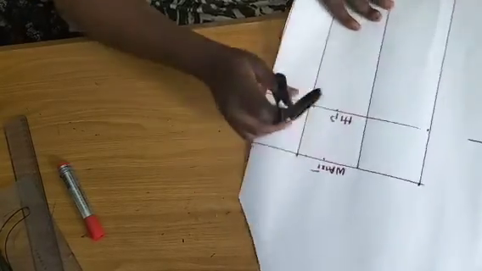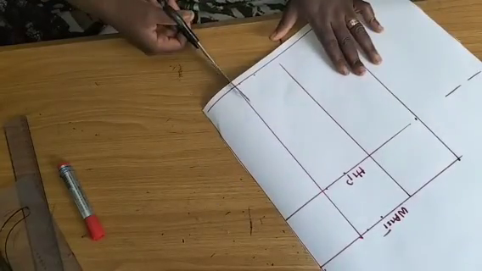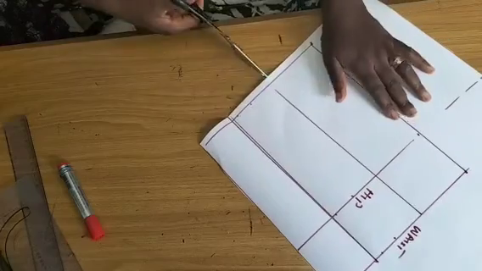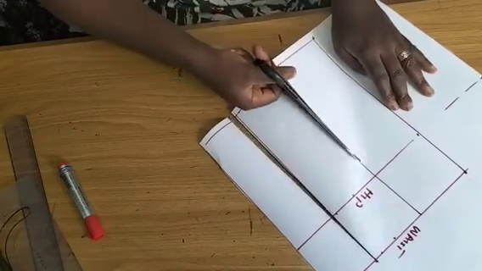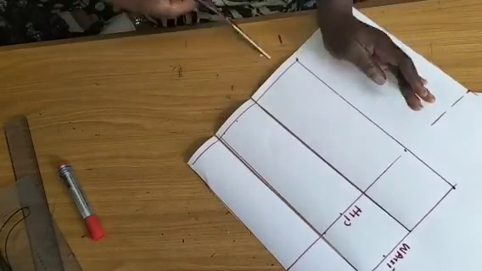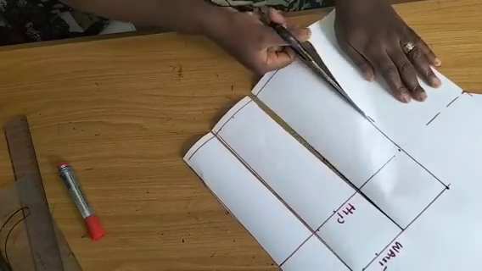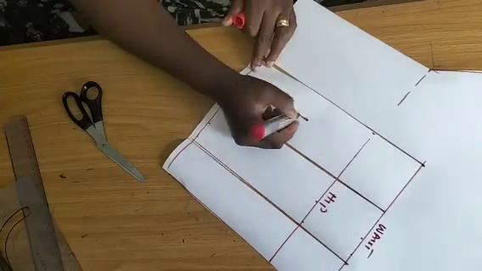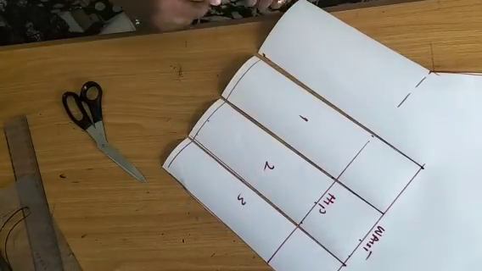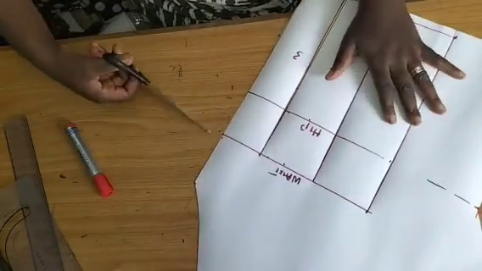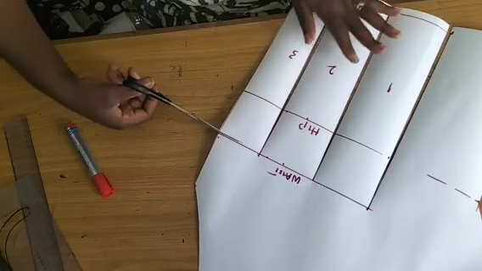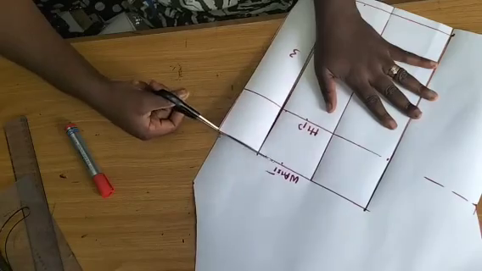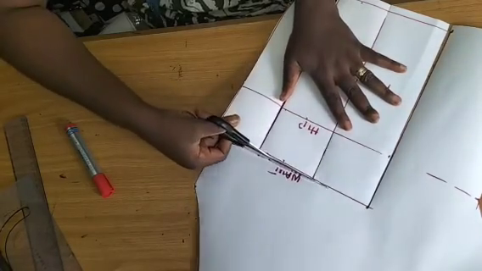So for the waistline, there are pleats on the waistline. So this is what you do. You slash and you spread that part to form how many pleats you want. So I call this 1, 2, 3, and I'm going to completely open up here, so I'll be able to slash and spread and form my pleats.